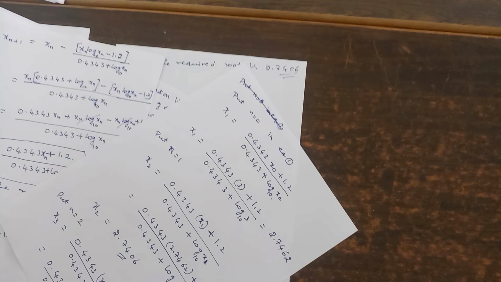So here we have to find the Newton-Raphson iterative formula for the given equation, and after that find the iteration method for it. So here we have the Newton-Raphson formula. What is the formula? xn plus 1 equals xn minus f of xn divided by f dash of xn.